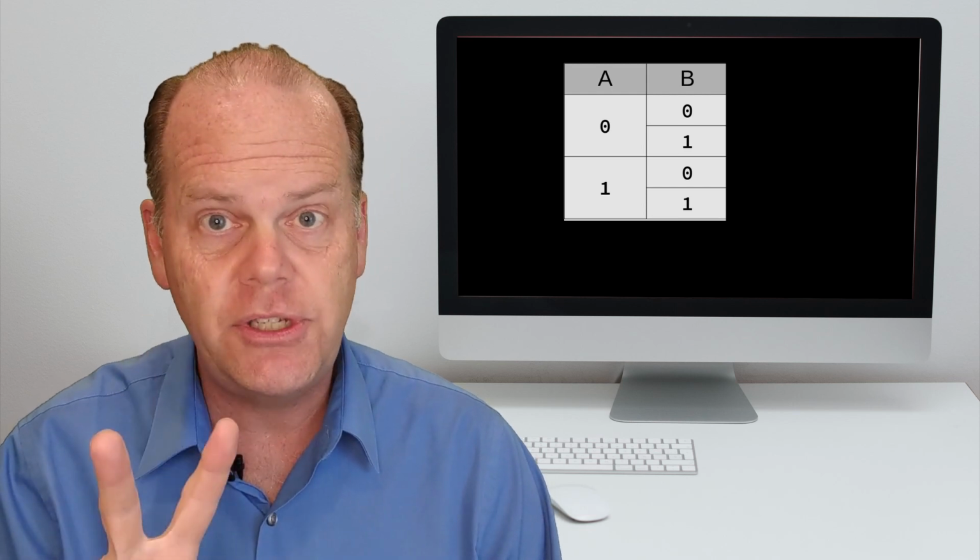First of all, every input has two possible options, true or false, or on or off. We typically use ones or zeros. If you've got two inputs, then that first one has those two possibilities. Then the second one has two states for each one of those. So that's 2 times 2, or 4 possibilities.